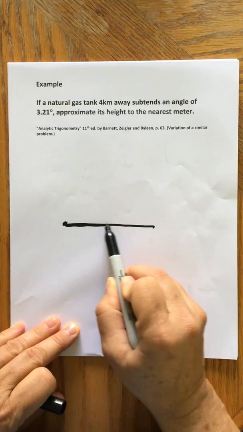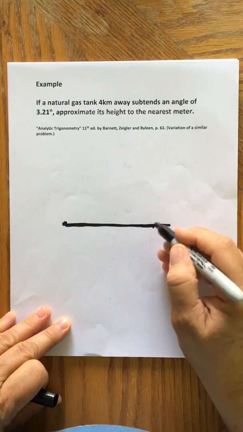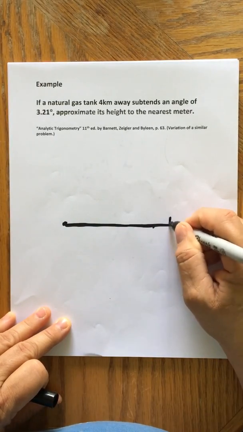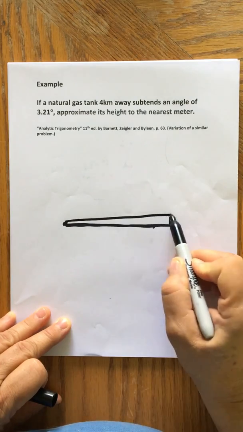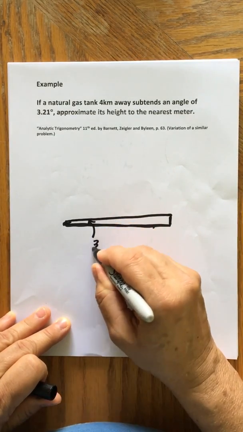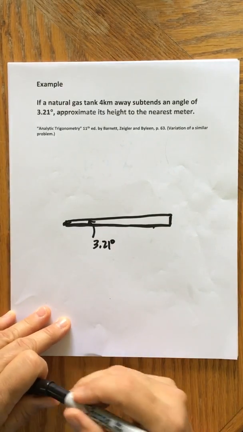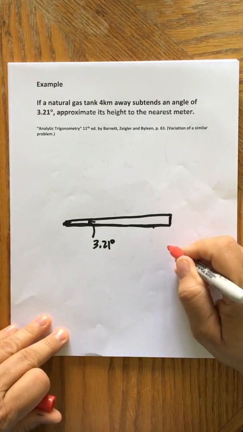This is meant to be a straight line due east, and we look at this tank. It subtends a central angle of 3.21 degrees, so much less than 10, so it's small. And remember, it's 4 kilometers away, so it's on a circle that's huge.